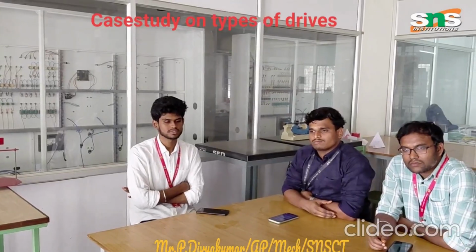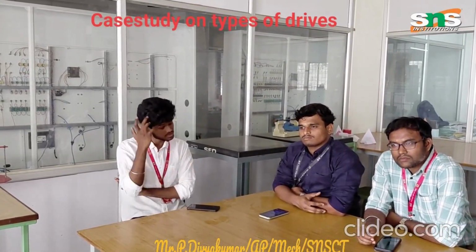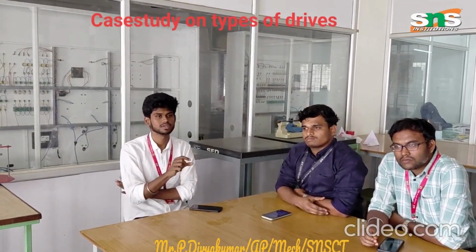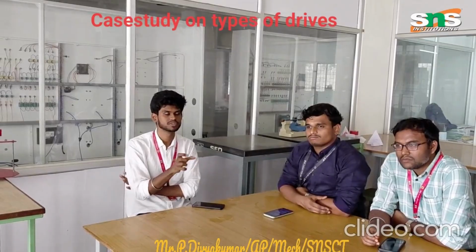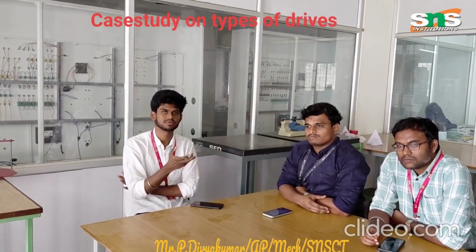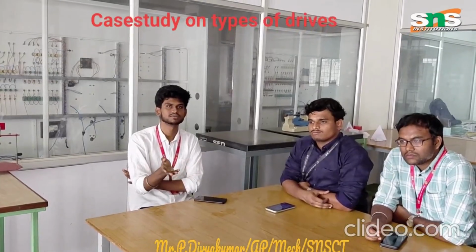The second one is the chain drive. This chain drive is used to transmit power with the help of a metal chain, where the teeth are meshed with the sprockets. When it rotates, the power is transmitted. It is basically used in bicycles and motorcycles.